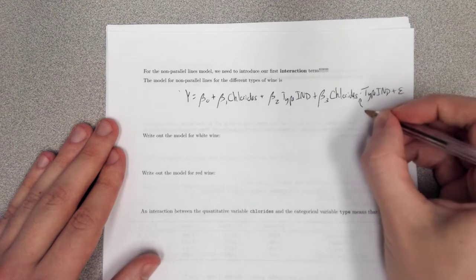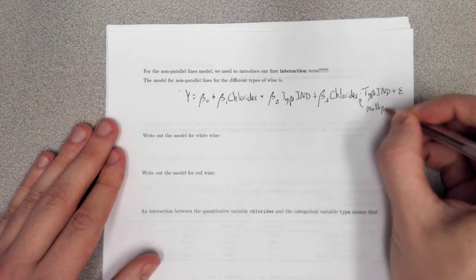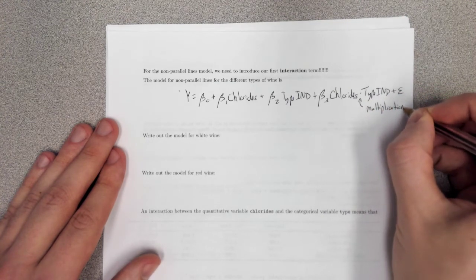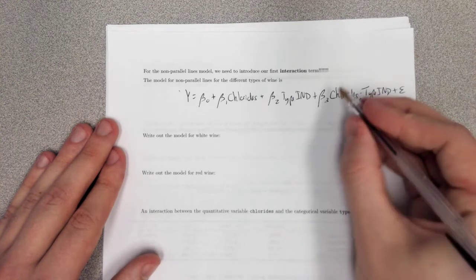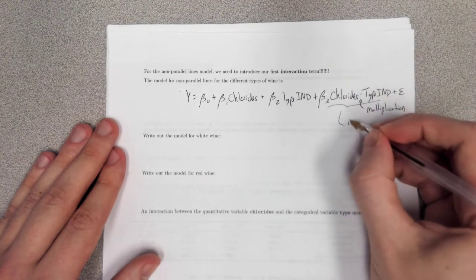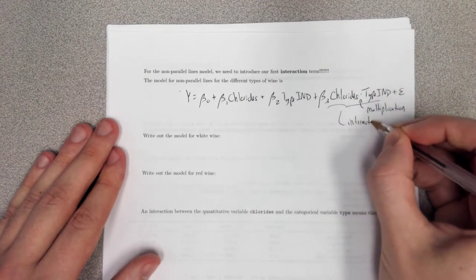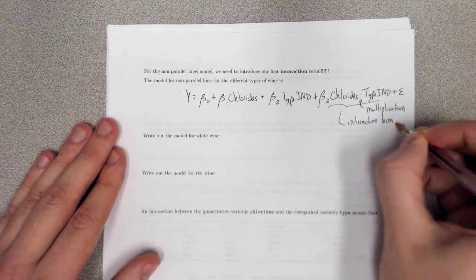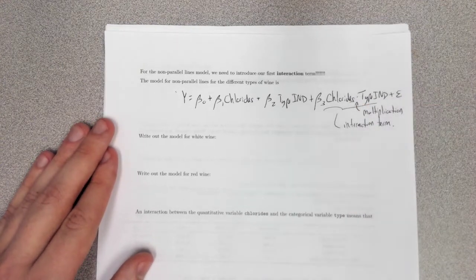And so this is just multiplication. So you're literally multiplying the chlorides with the type indicator. And so this is what we're calling an interaction term. So something that has two predictors multiplied together.